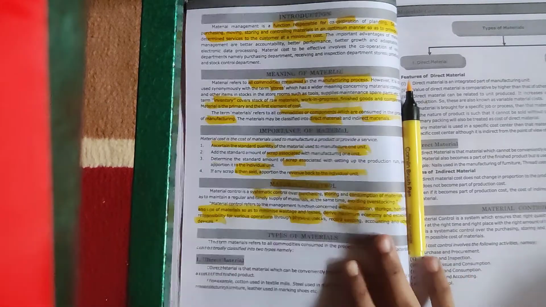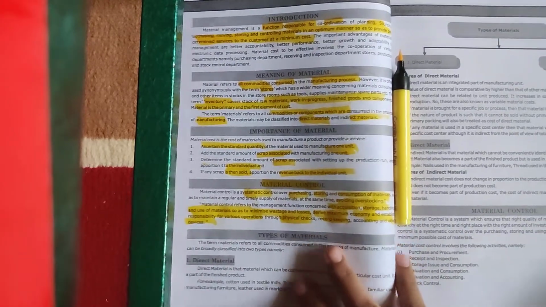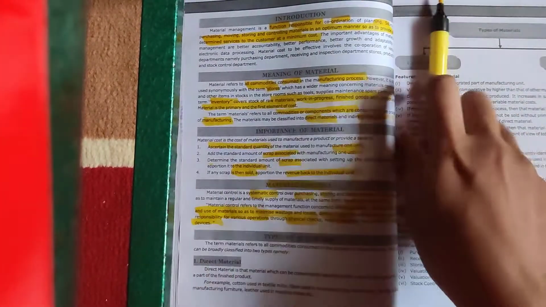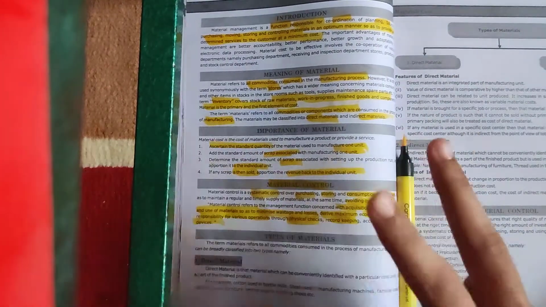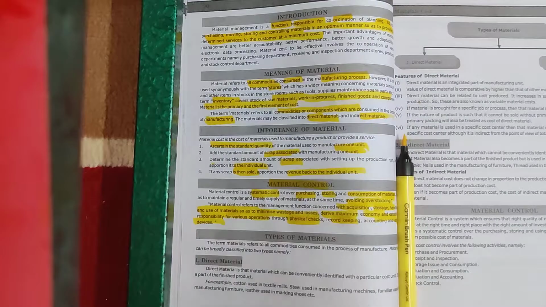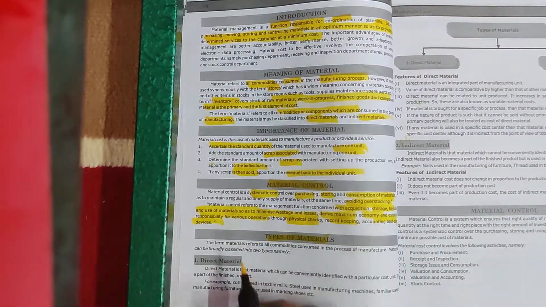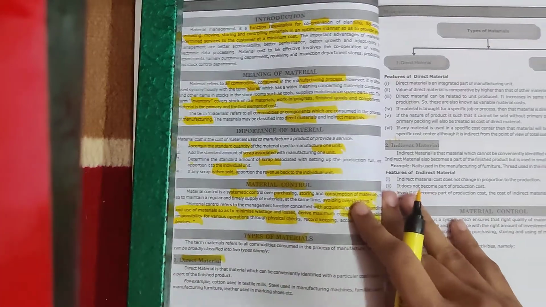Okay, you are ensuring that there is proper working of the organization and there is no stoppage in the working. Now, as we looked into the meaning of material, we also saw that there are two types of materials: one is direct material and another is indirect material. In your next topic, you will be seeing what the types of materials are. Types of materials are classified into direct and indirect materials, okay?